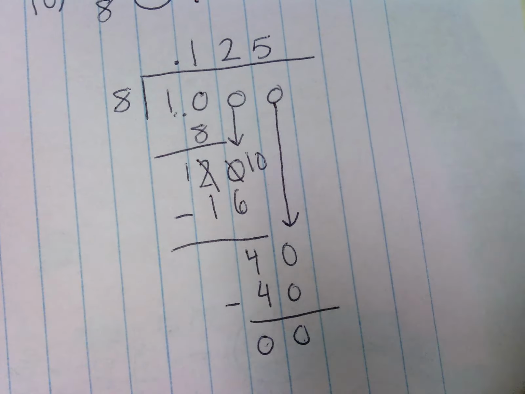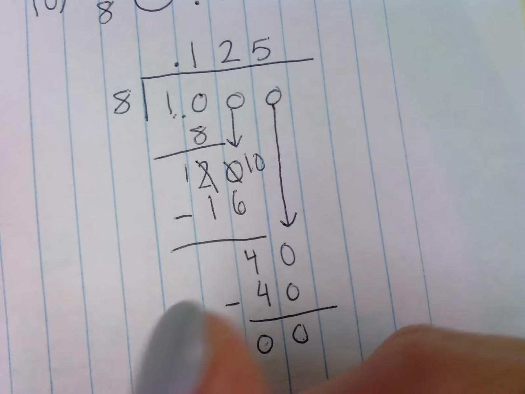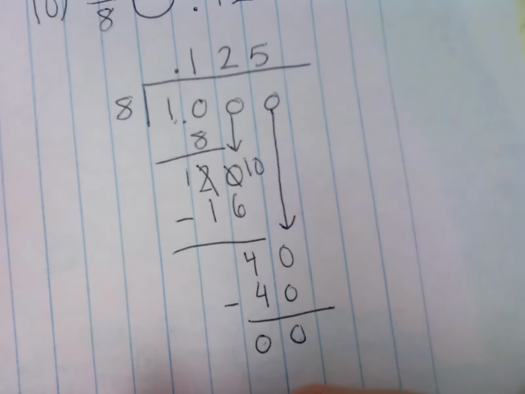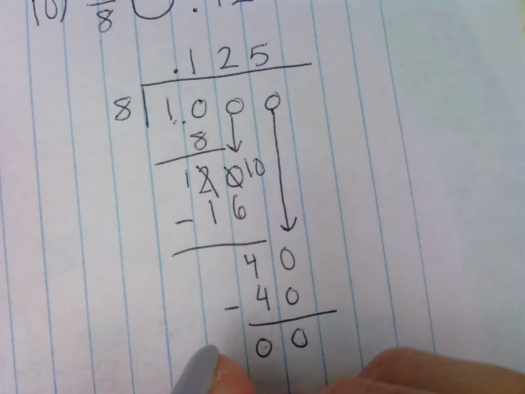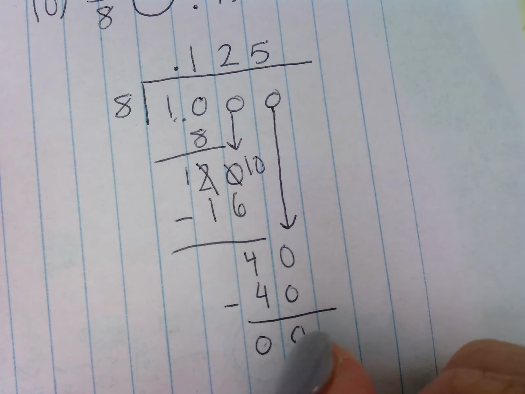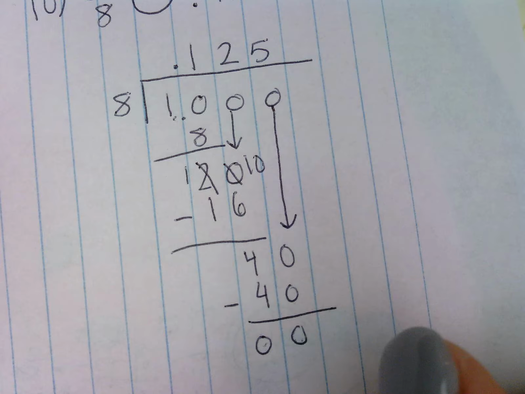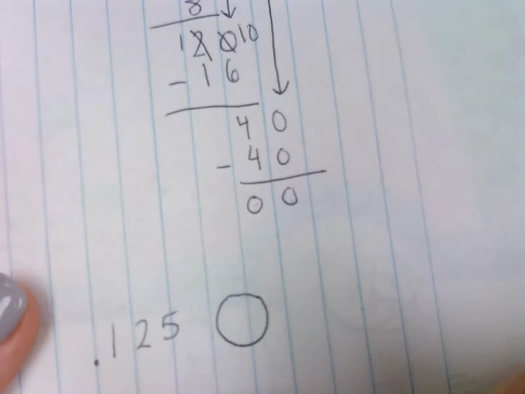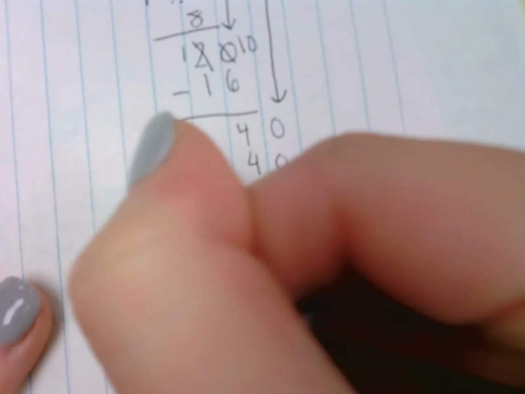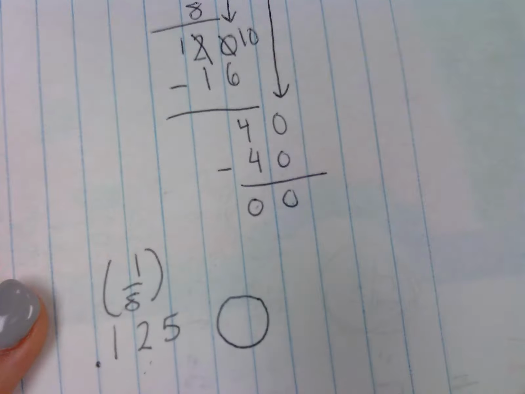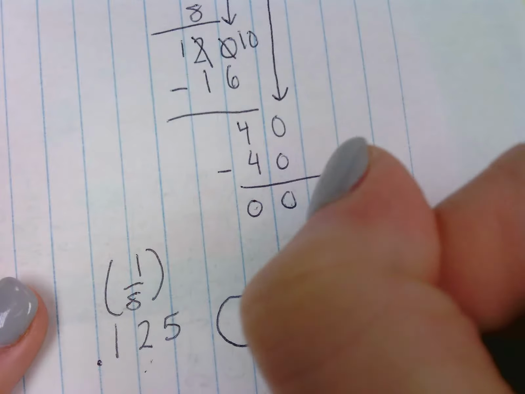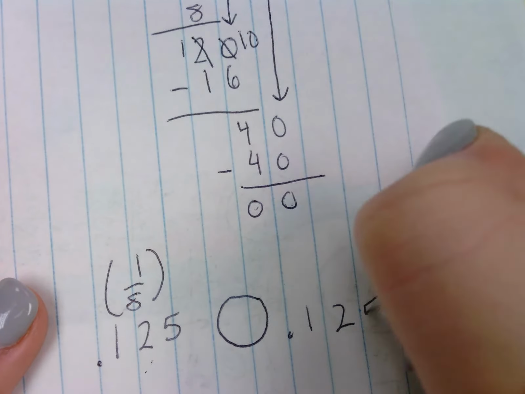You cannot continue. So now really the numbers that I'm comparing are 0.125 compared to, because this is what my 1/8 became, so I'm just going to write it on top, 0.125.